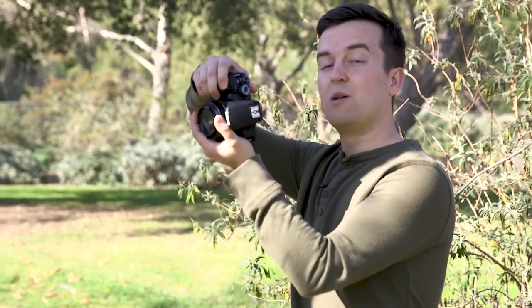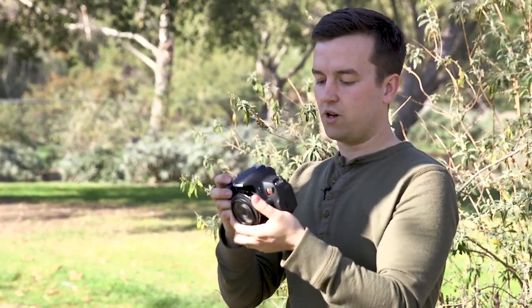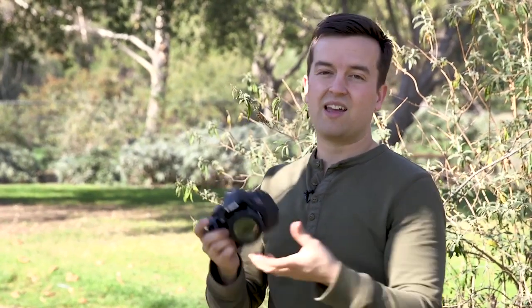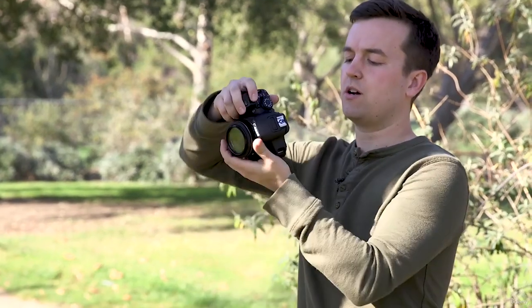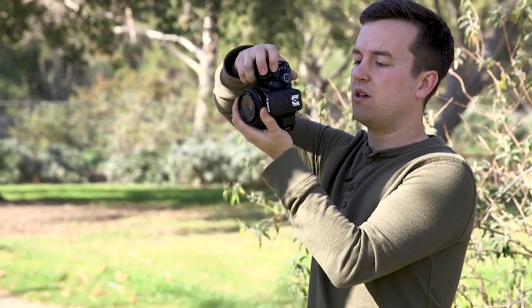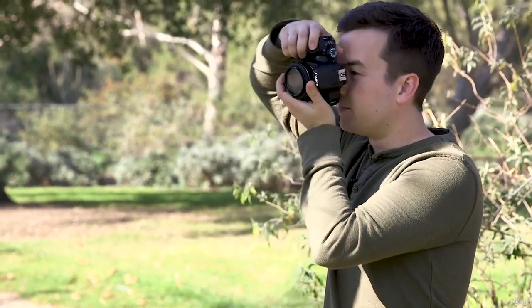I already know that I'm going to be too bright, so what I'm also going to do is drop my ISO back down to 100. And then similar to the first situation, I basically only have my shutter speed to compensate and make it properly exposed. So I'm going to adjust my shutter, going from 1/100th to about 1/500th of a second.